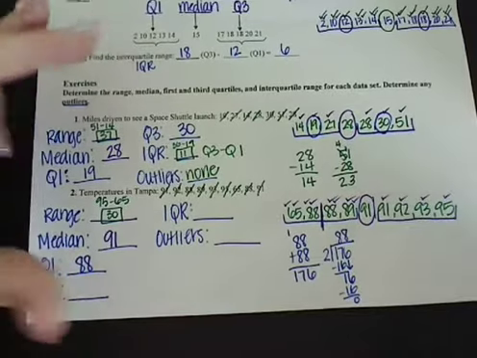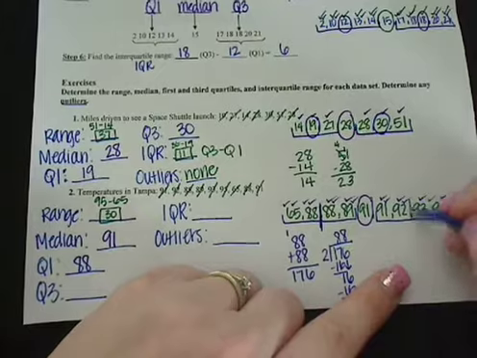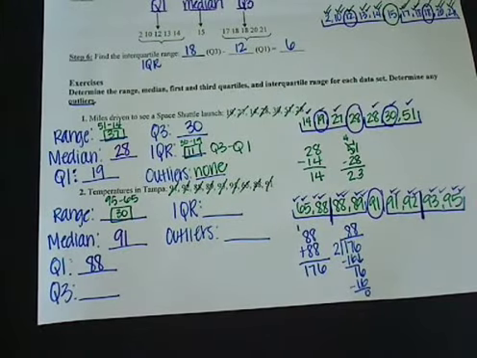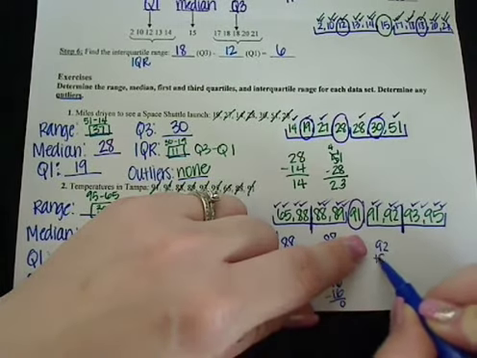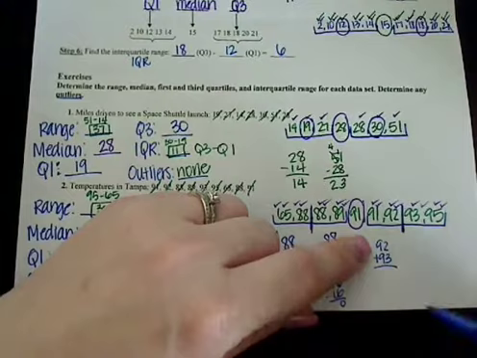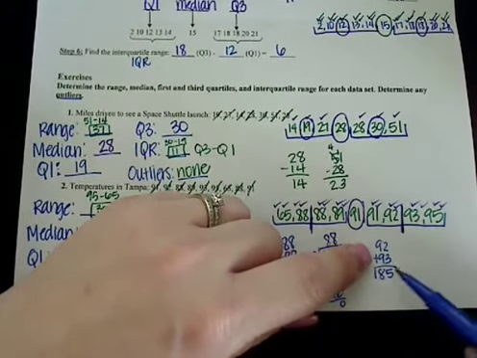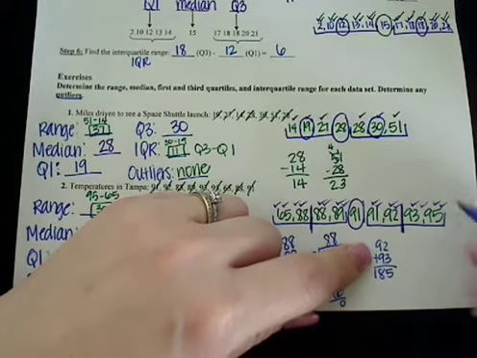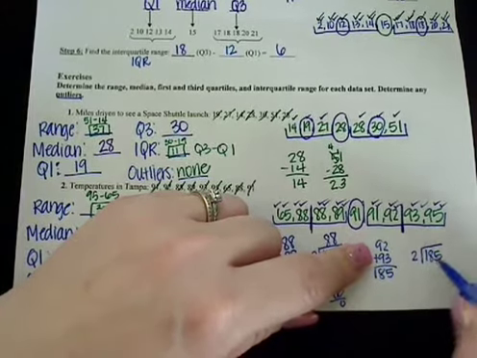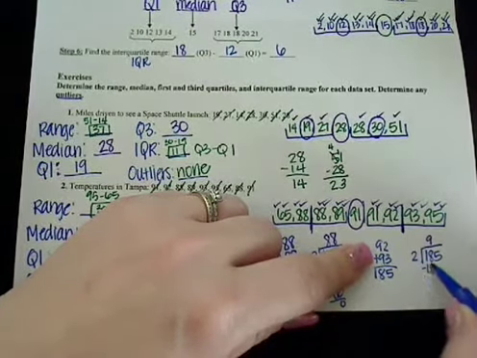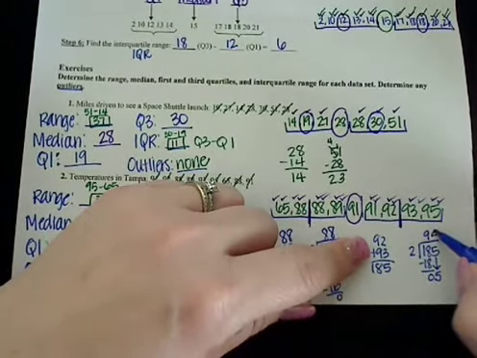Okay, now we're going to find quartile 3. So I need the middle, it needs to be right here in between 92 and 93. So in order to do that, I'm going to add these two numbers together. 92 plus 93 gets me 185, and then I'm going to divide that by 2 because I have two numbers that I added together. 2 won't go into 1, but it will go into 18 9 times. Bring down my 5.